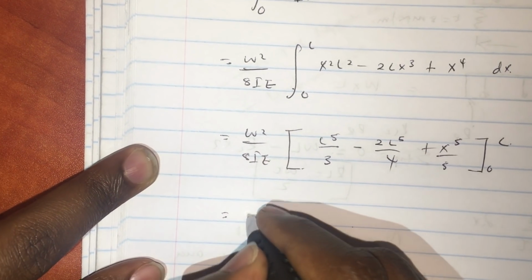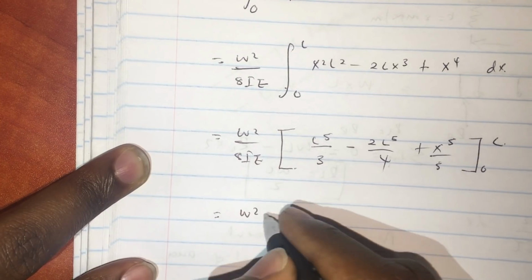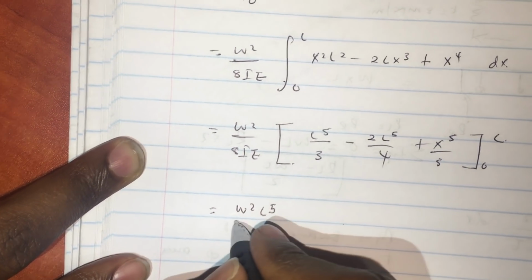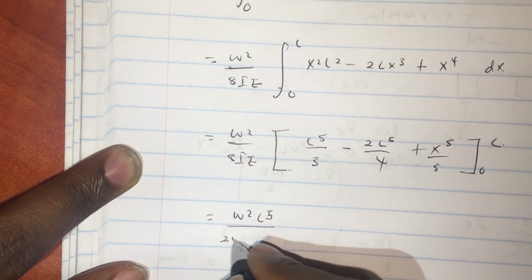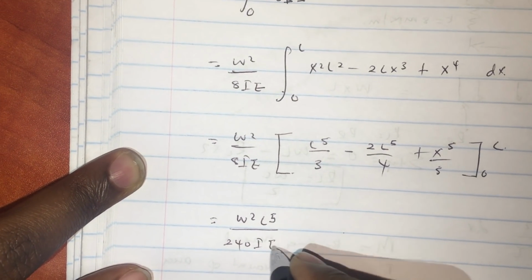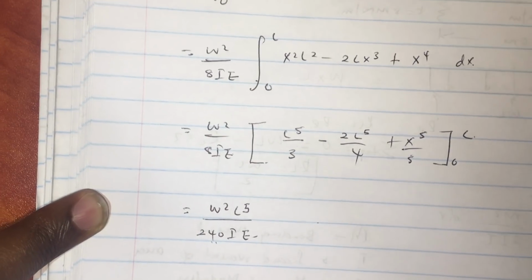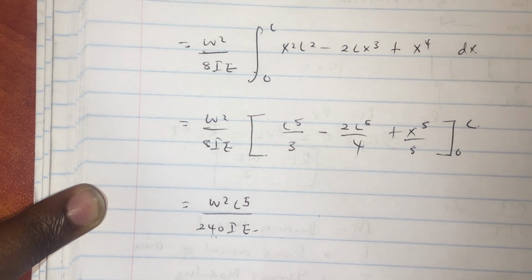Our equation simplifies to omega squared L to the 5 over 240 IE. So this is the total strain energy that is found within the beam, right?